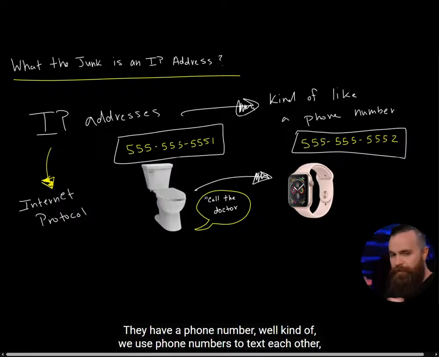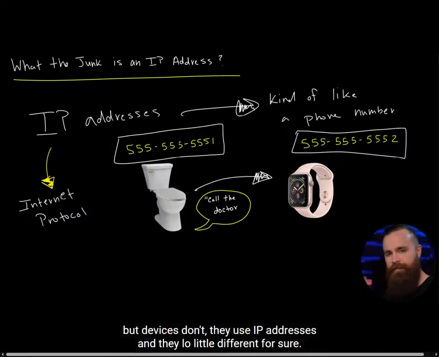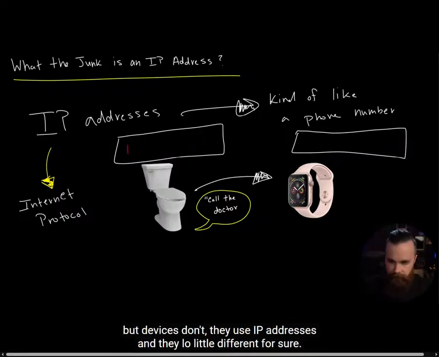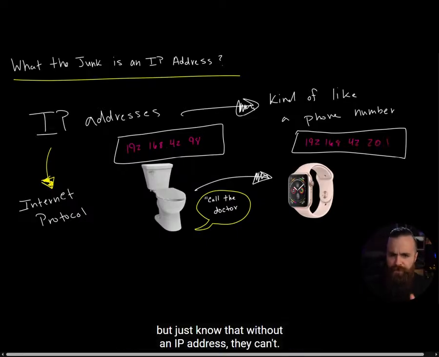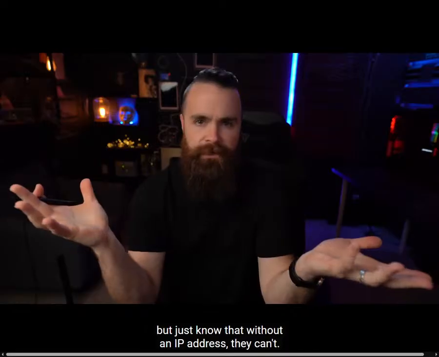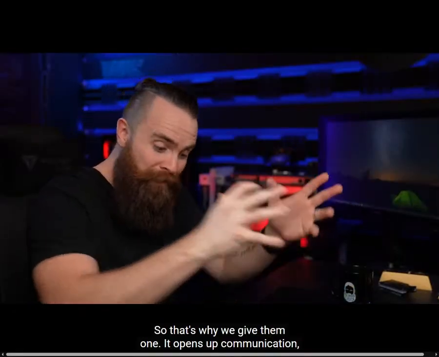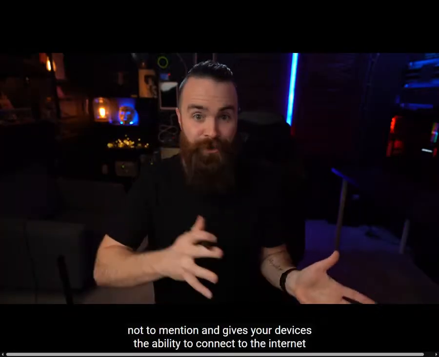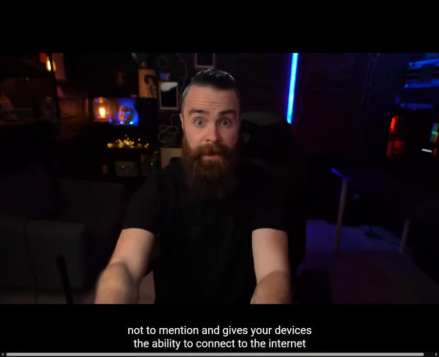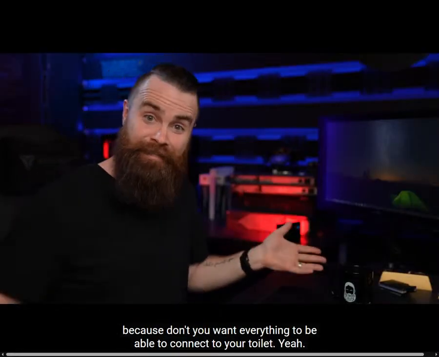Well, kind of. We use phone numbers to text each other, but devices don't. They use IP addresses. And they look a little different, for sure. And we'll talk about how weird they work. But just know that without an IP address, they can't talk. So that's why we give them one. It opens up communication. Not to mention, it gives your devices the ability to connect to the internet. Because don't you want everything to be able to connect to your toilet?